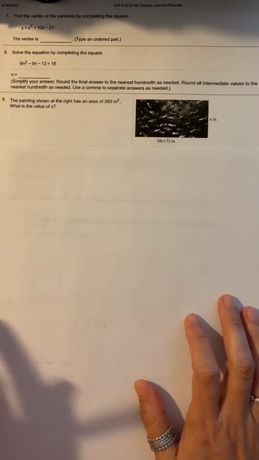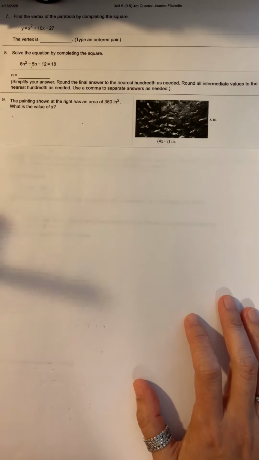Hi everybody. So this is going to be support for the word problem. This is our Math Excel 9.5 completing the square number 9. So I hope you have your notes with you. Part 4 of the video would be the word problem.